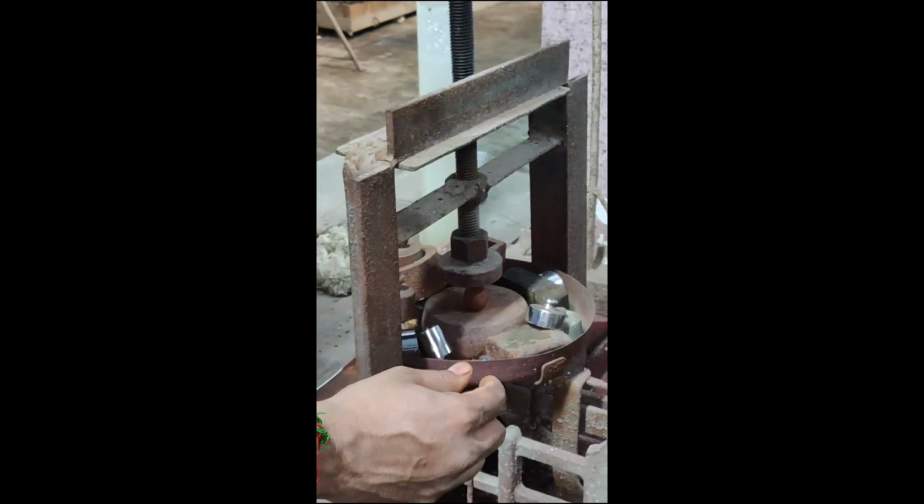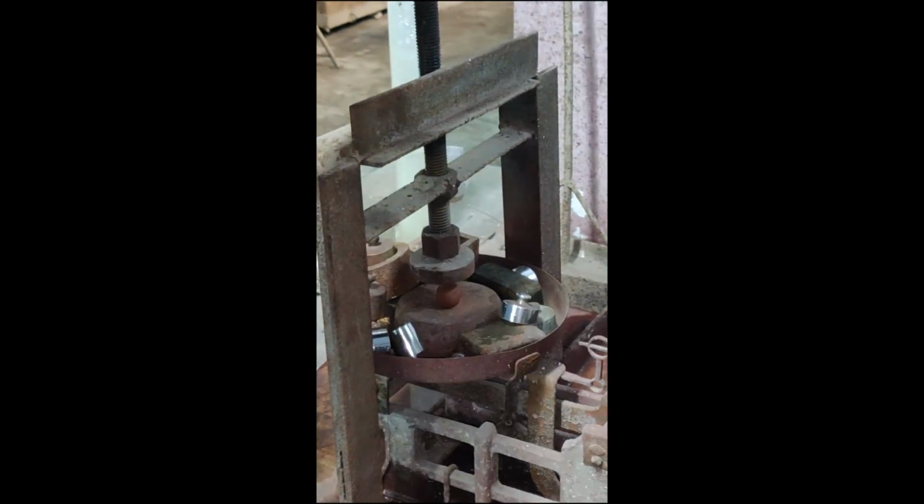Bentonite green pellet. We are checking the crushing strength.